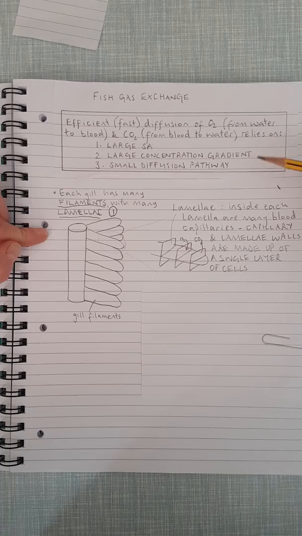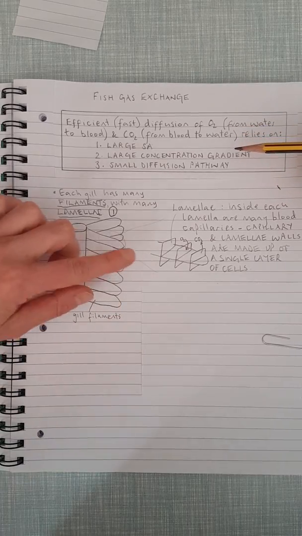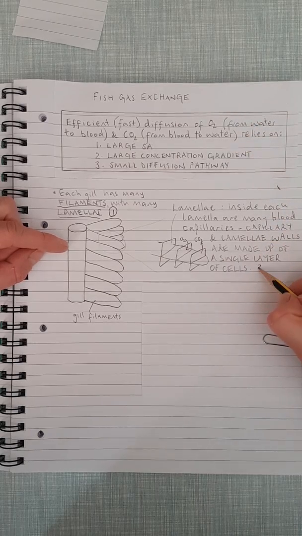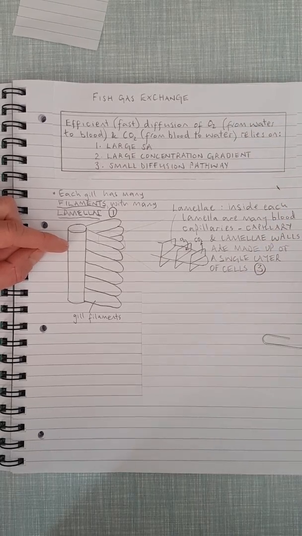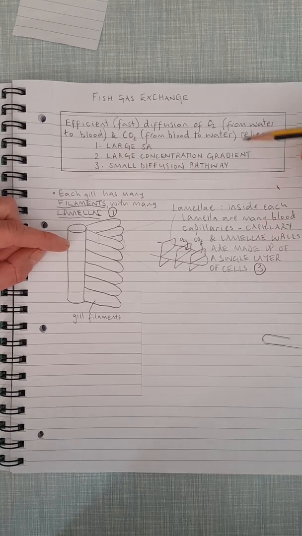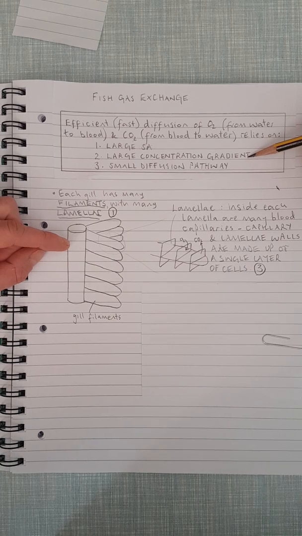And then if you were trying to answer a question about how the gills minimize the diffusion pathway, you could say something along these lines. The lamellae walls are right next to the capillary walls, and also they're both made up of a single layer of cells, so the gases don't have to diffuse very far. So we're left with the concentration gradient.